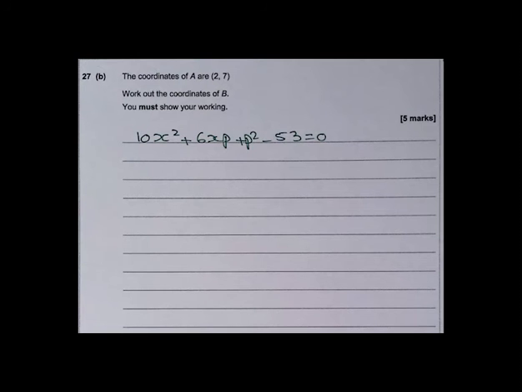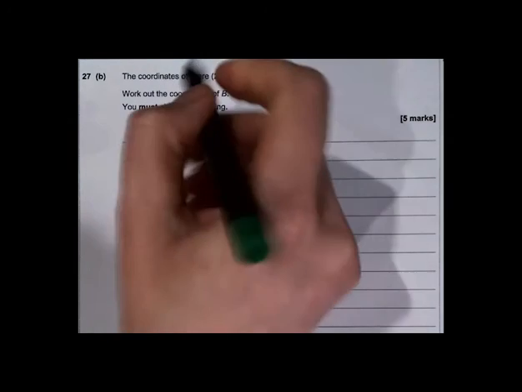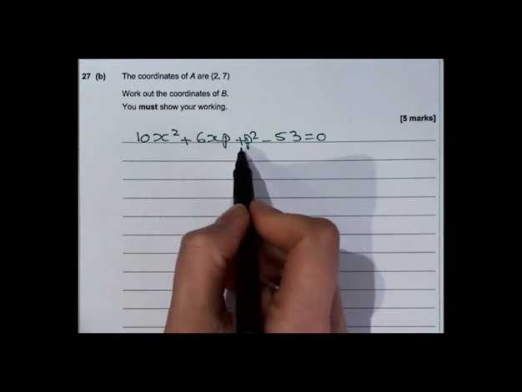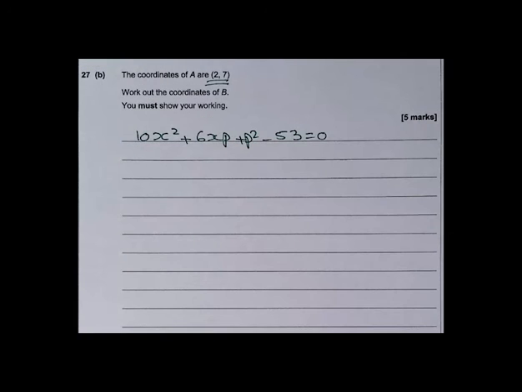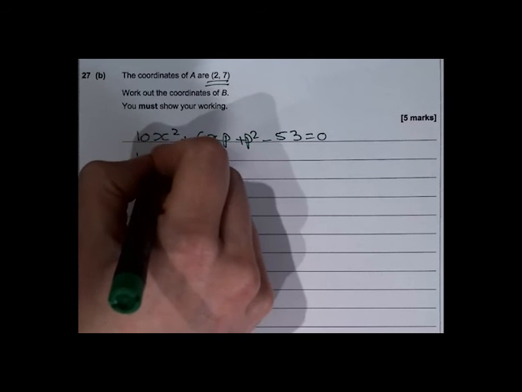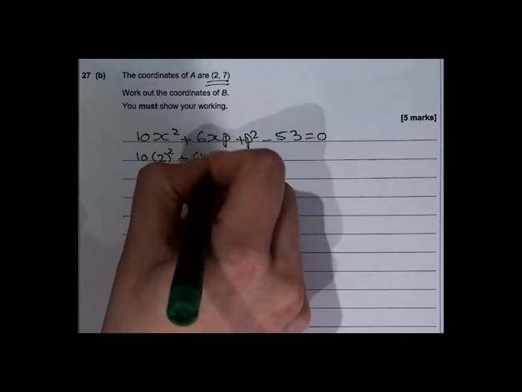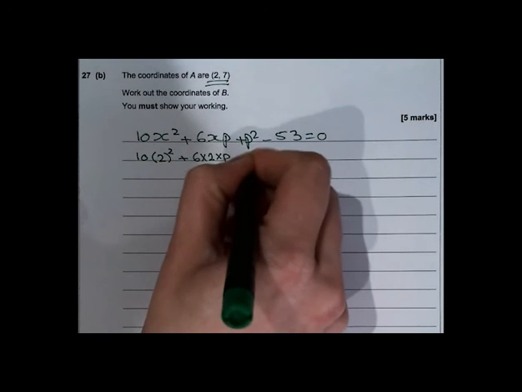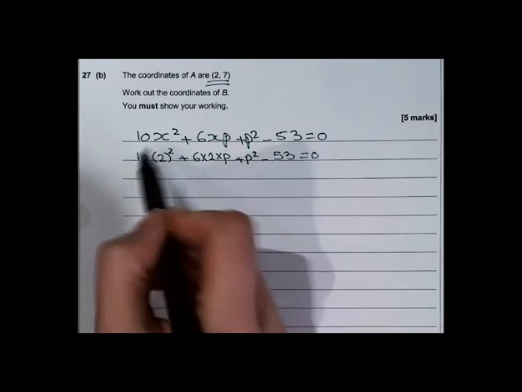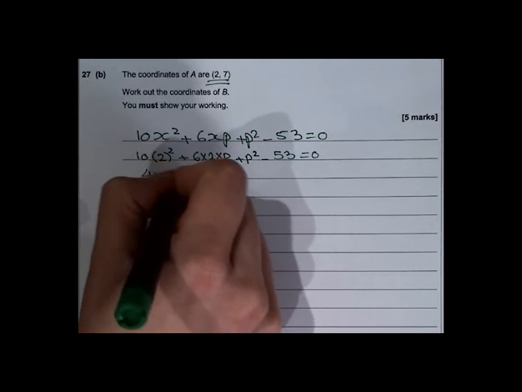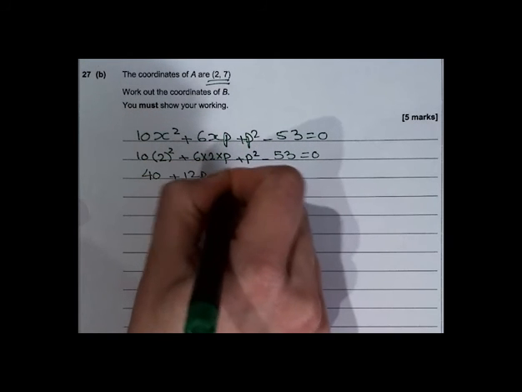The next part of the question, they said that the coordinate of A is (2, 7), and we need to work out the coordinate of B. So first, I need to find the value of p, and I will do that by using this point. In this point, x equals 2, so I will substitute x in this equation. So this is 10 multiplied by 2 squared plus 6 multiplied by 2 multiplied by p plus p squared minus 53 equals 0. 2 squared is 4 multiplied by 10, this is 40 plus 12p plus p squared minus 53 equals 0.